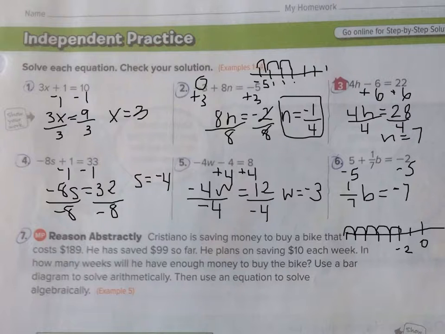Now for this, dividing by a fraction is the same as multiplying by the reciprocal, which is where you just flip the numerator and denominator. So in this case, it's going to be 7 in the numerator over the 1 in the denominator. We can cross those out since they cancel each other, and then multiply this by 7 over 1. That is going to get you negative 49 over 1, which is just negative 49 divided by 1, which is negative 49. So b is going to equal negative 49.